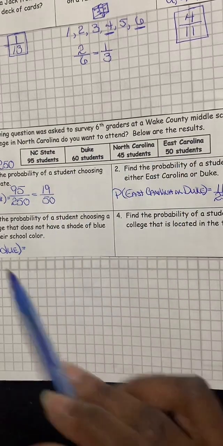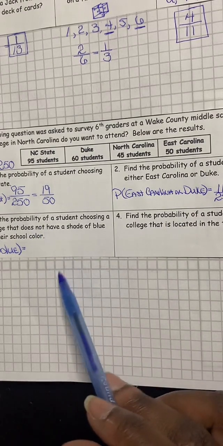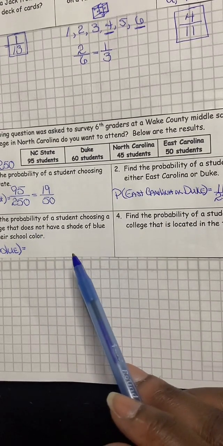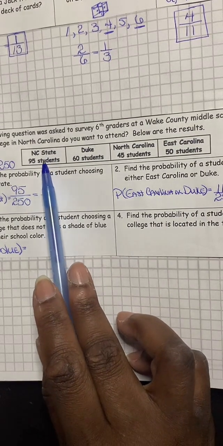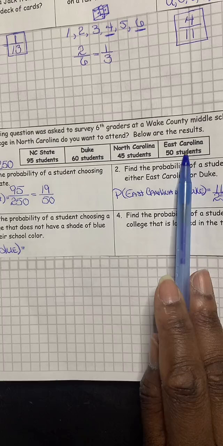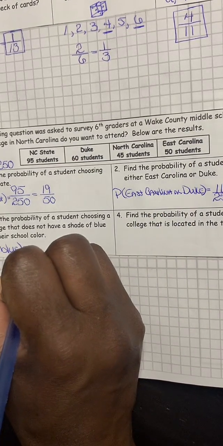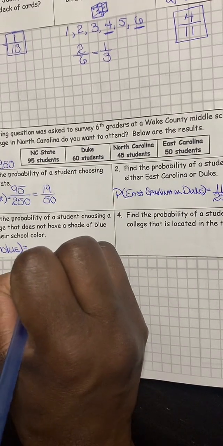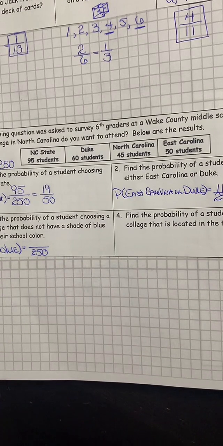So you see how that question would be really biased, because we don't know, right? Unless you're in the know, you won't know. So the ones that are not blue are NC State and East Carolina. So I know it's going to be out of 250. But it's going to be what out of 250?